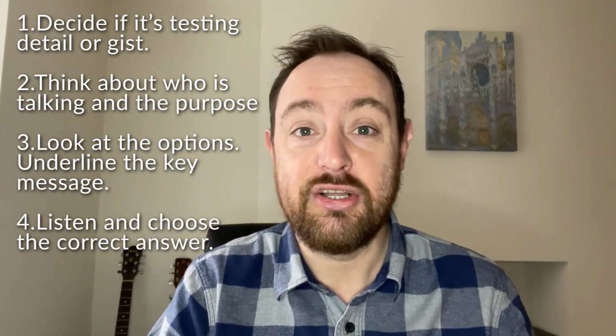If it's gist, then it's going to give us the full meaning. So identifying the key message in each of the options is still useful for us. Okay, so after we've done that, we're going to listen and choose the correct answer. So I'm going to put up an example, a sample OET test.